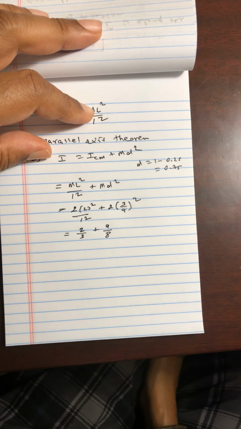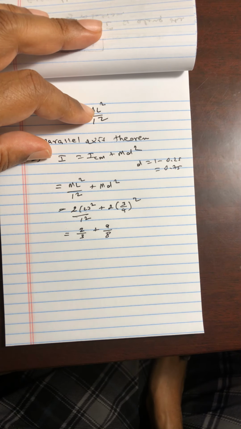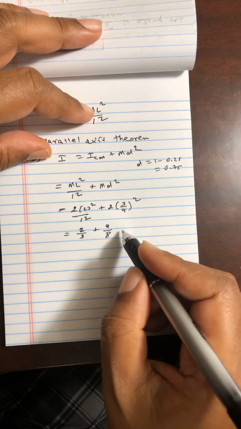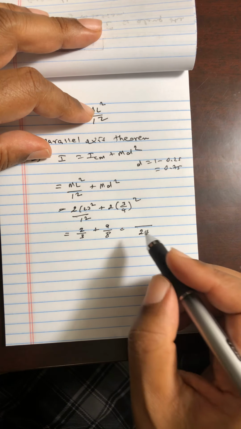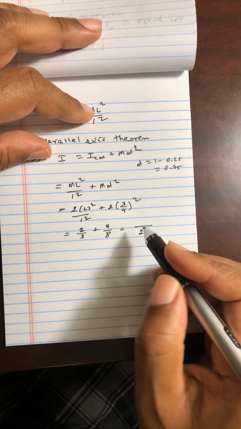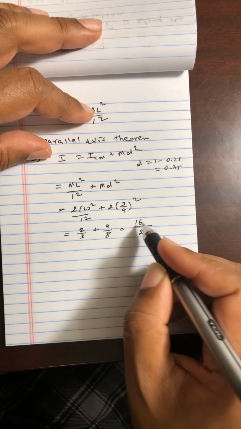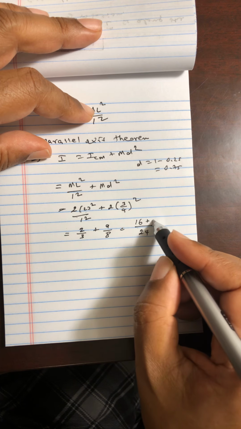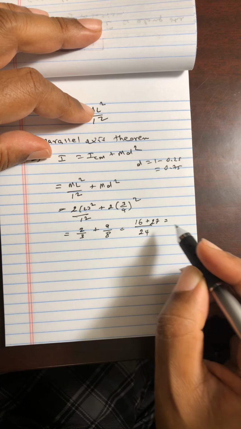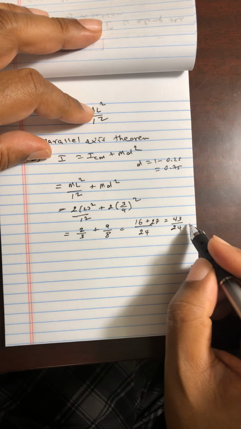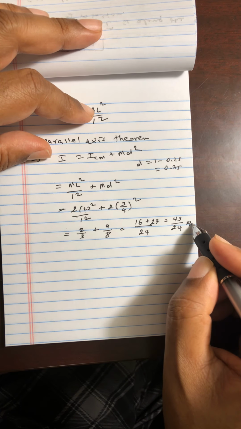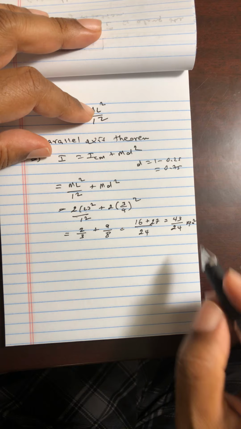We can add them together using 24 as the common denominator: 16 plus 27, which gives 43 over 24. So that is the moment of inertia.